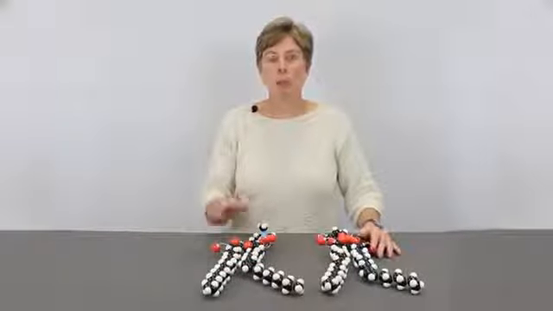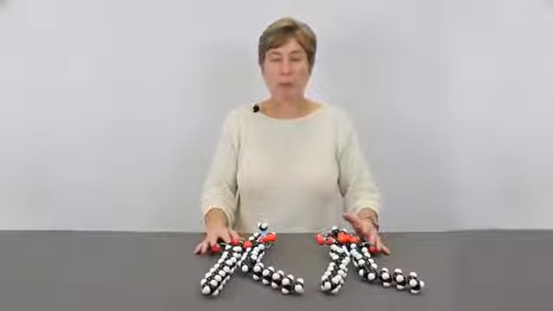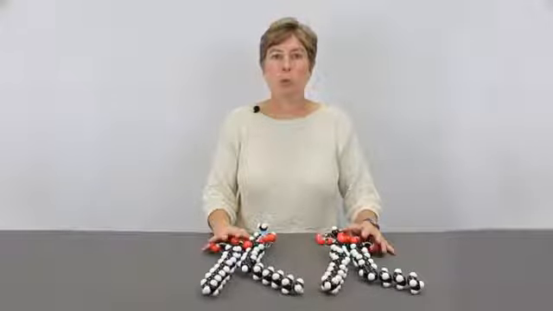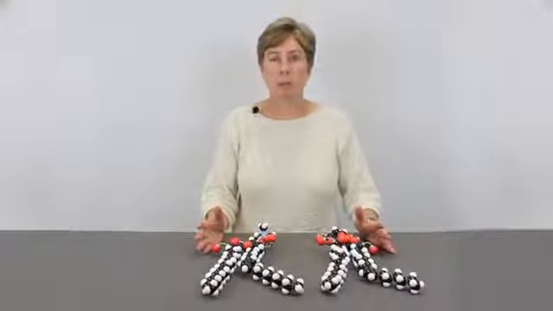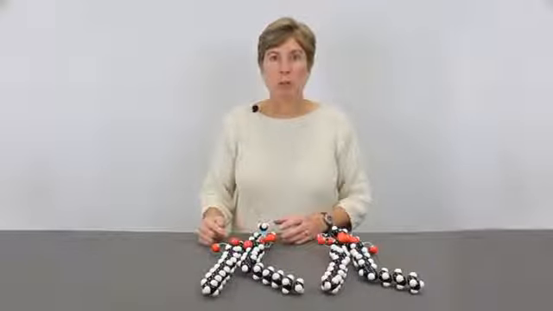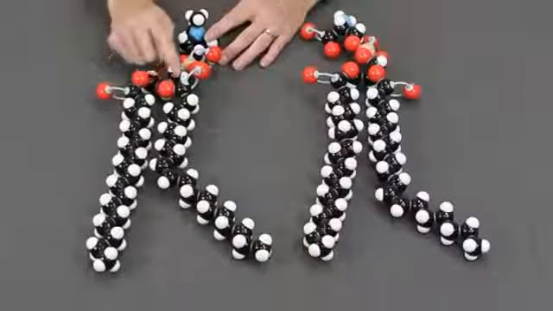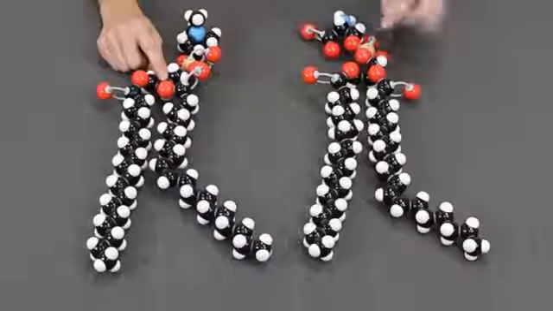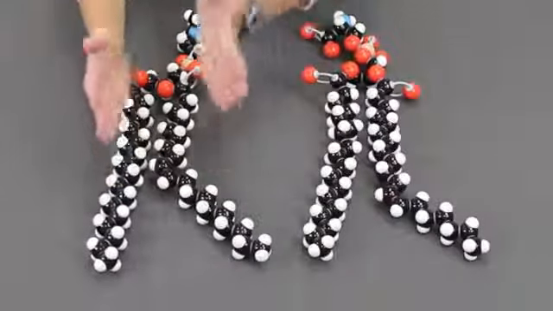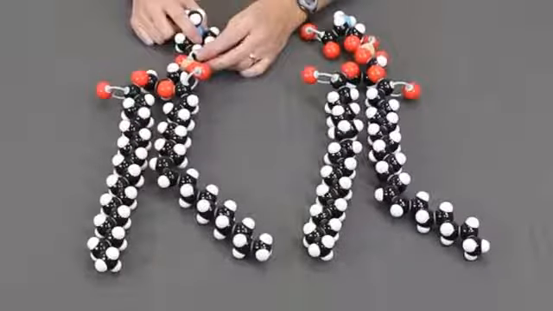Okay, let's go back to the molymods and review what we talked about with the phospholipid structure, and then start to look at some of the differences between some of the phospholipids and what those mean. Now, again, we said that the general structure of these things is that you have this 3-carbon glycerol backbone, and then you've got 2 fatty acid chains. One's usually saturated, one's usually unsaturated, and then there's a phosphate head group.